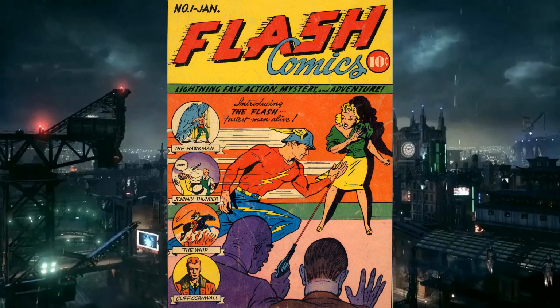All right. Anything else to say about that? I think I got it all. There's a red line showing the bullet going into the Flash's hand. It does say introducing the Flash, the fastest man alive. He already said that. Oh, did he? Okay. I wasn't paying attention. I was still sleeping from when you guys were having that conversation. You missed the most important thing, though, Lump. Lightning fast action, mystery, and adventure.